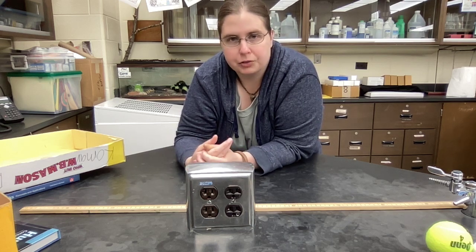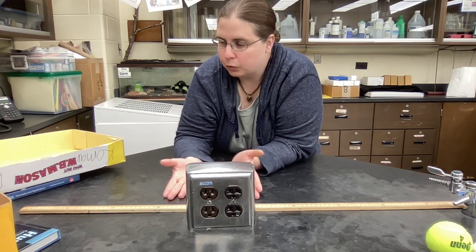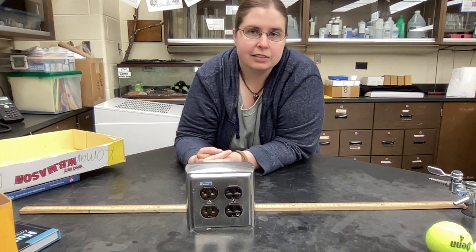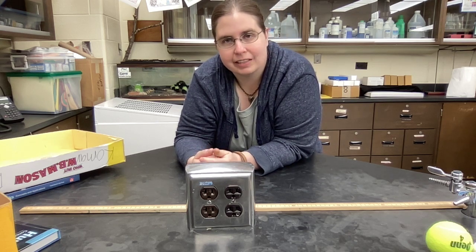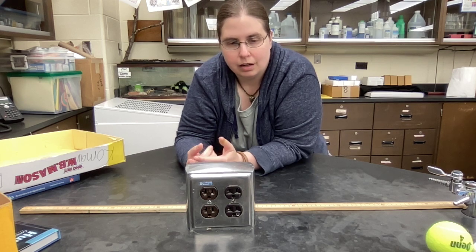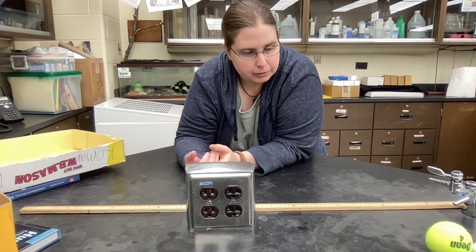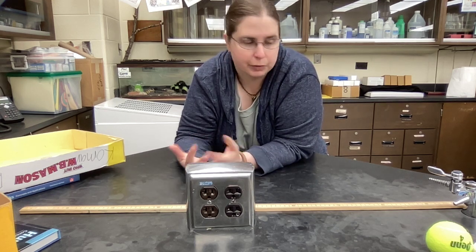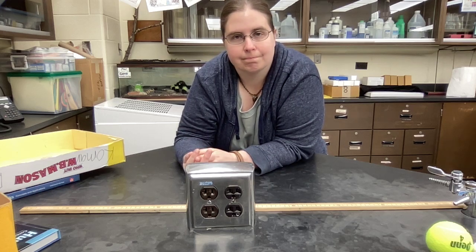Once we have the average time for less force, we can then use the distance of 1 meter and the average time to find the velocity. We can then use the velocity and the mass to find the momentum of that force trial. And then we repeat it for medium force and then more force. Then we switch to the ping pong ball. And that's what we're doing.